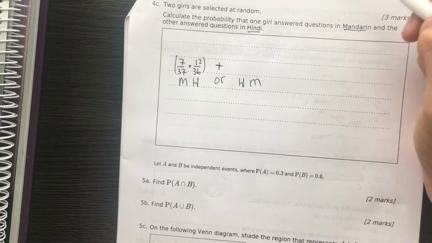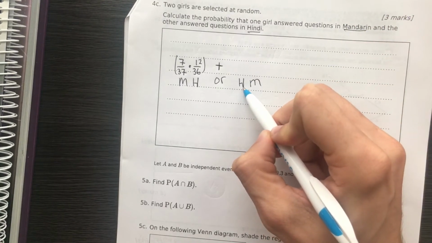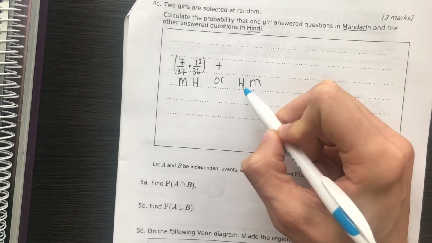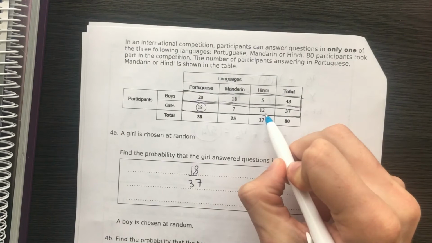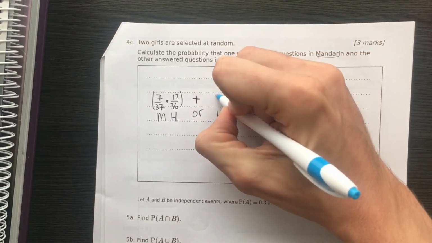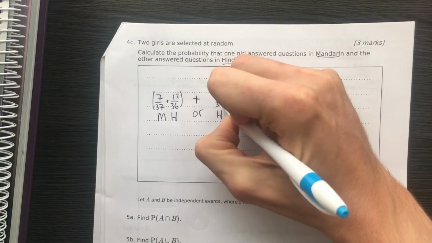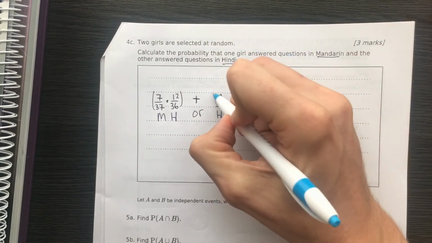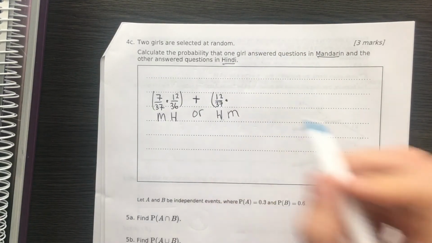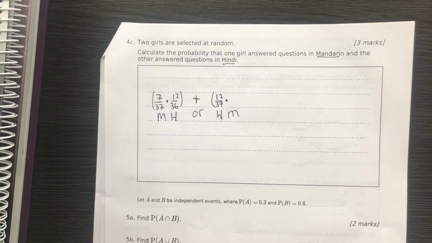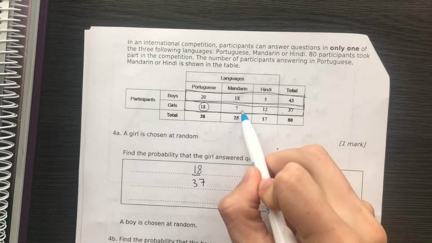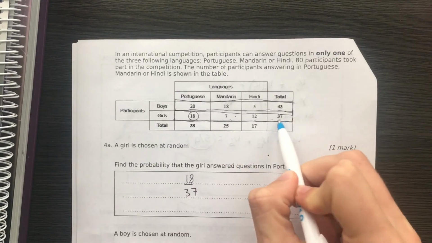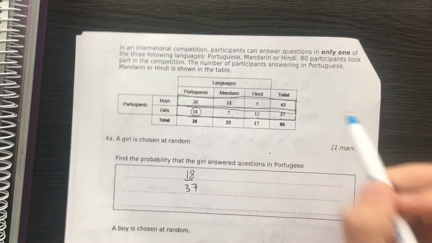Now, the other way that we could have done it was that we selected someone who spoke Hindi first. So Hindi, let's look again. So at the beginning, there's a 12 out of 37 chance. If we haven't picked anybody else first, so there's a 12 out of 37 chance. Now, again, if we pick a Hindi speaker first, that lowers the amount of girls that we can choose from by 1. So we're going to move and look at Mandarin now. So 7, but no longer is this going to say 37. It's going to say 36.